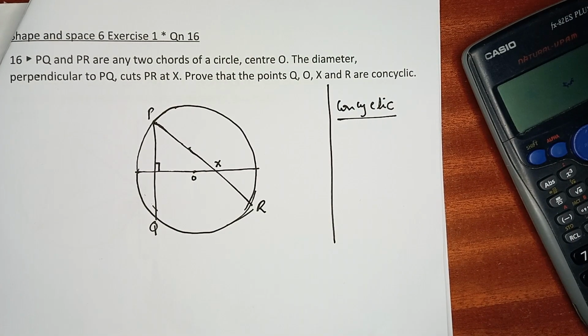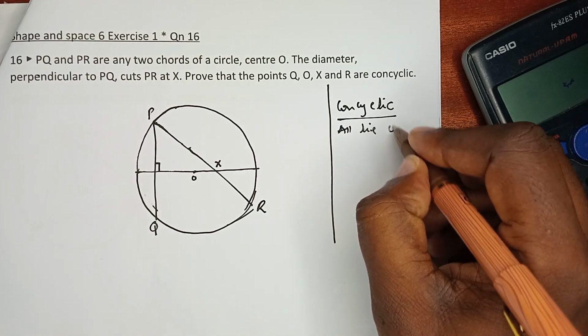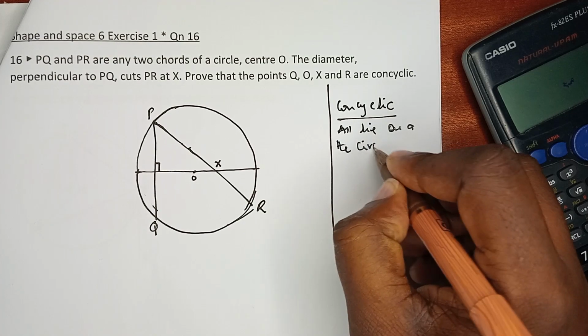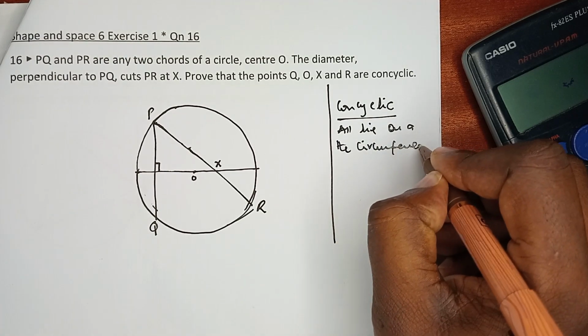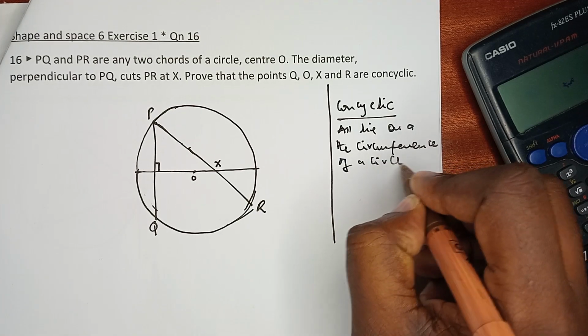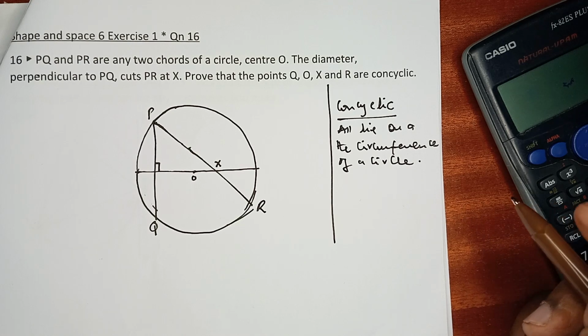Concyclic means they all lie on the circumference of a circle.